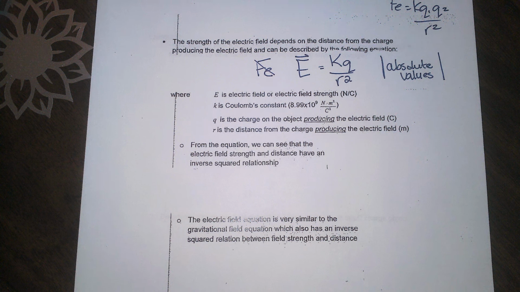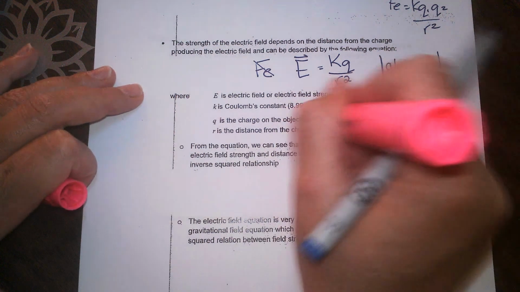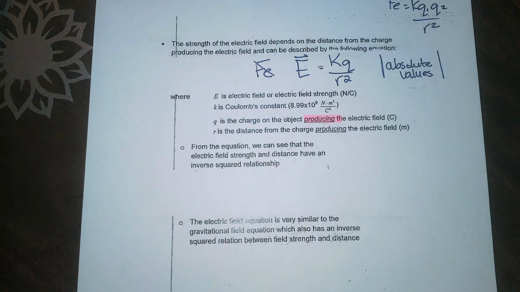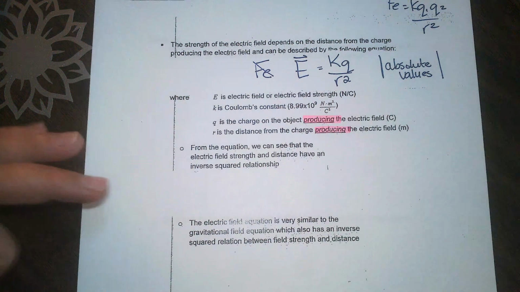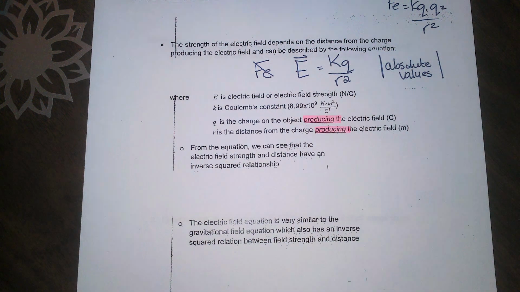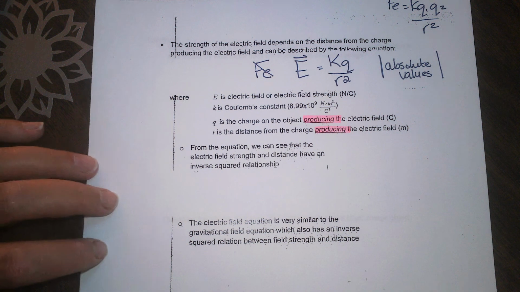This is key because this helps us when we're reading questions. The object producing the electric field. So when we're decoding questions, we want to look for those kinds of words. And r is the distance from the charge producing the electric field. Because we're going to learn a lot of formulas in this unit, and we need to be able to know which one we're using at which time.